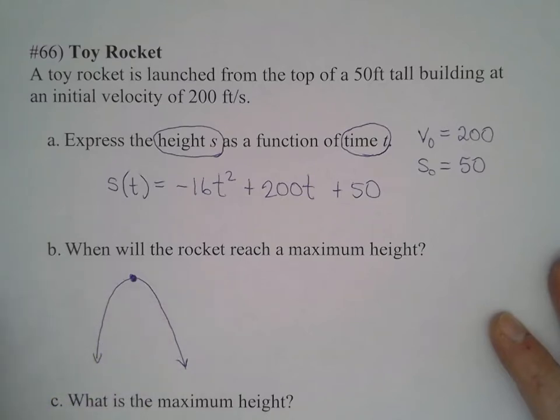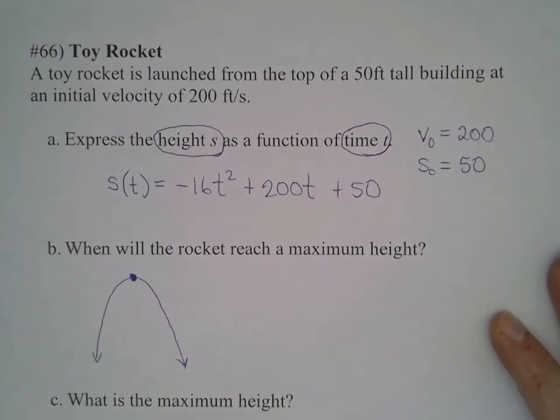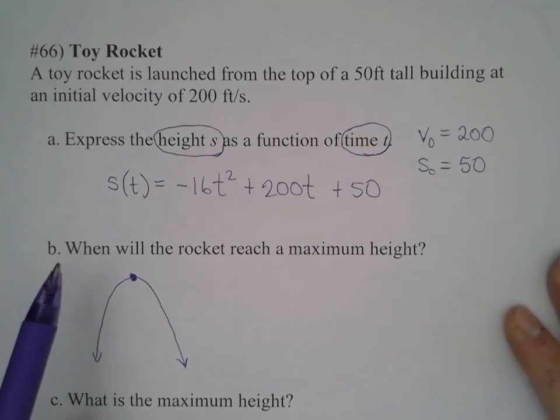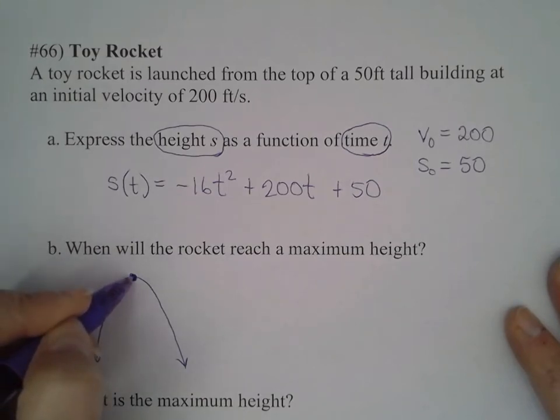Okay, so it may not have flown in this perfect parabola arc like it does on Angry Birds. All right. But as time passes, its height increased and then decreased. So the question then is, when will the rocket reach a maximum height? This is where the maximum height would be.